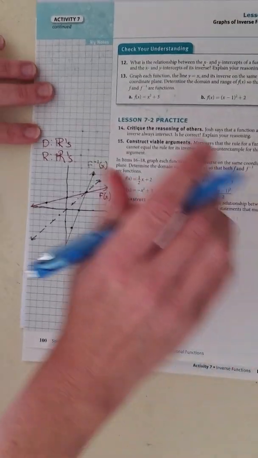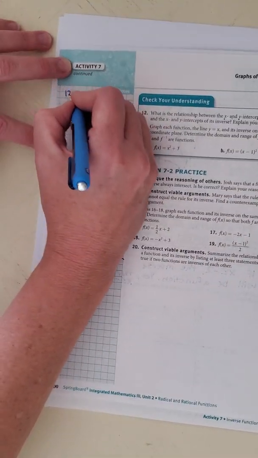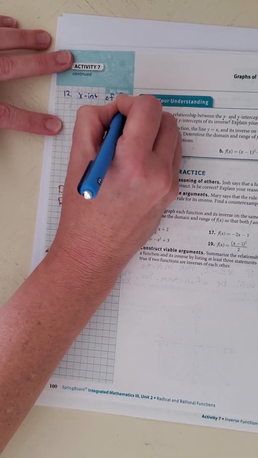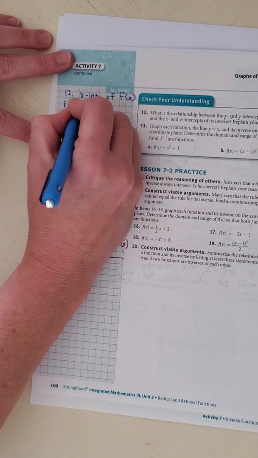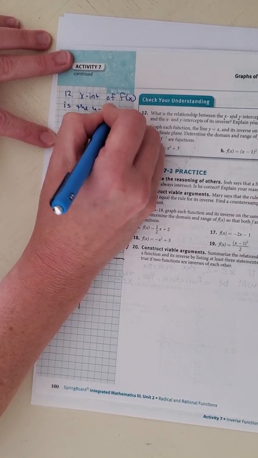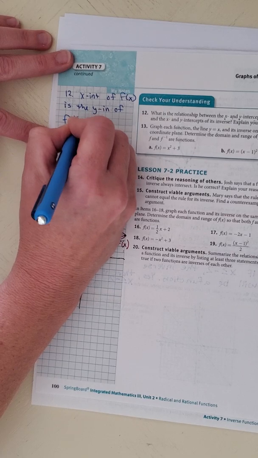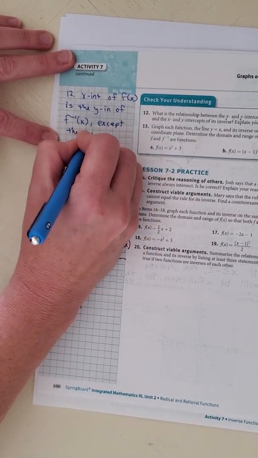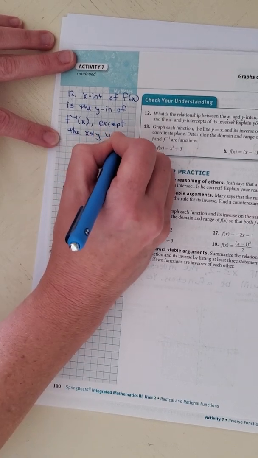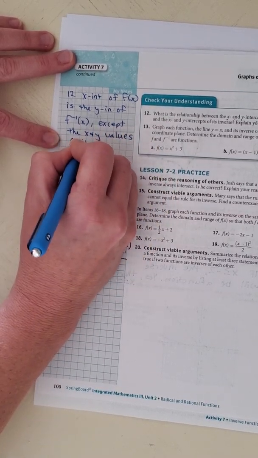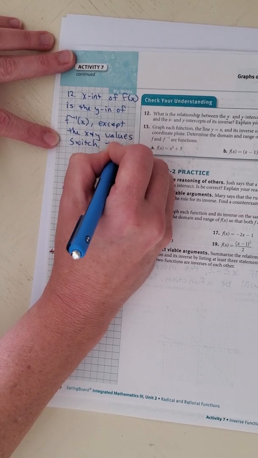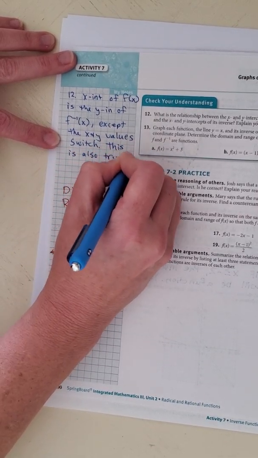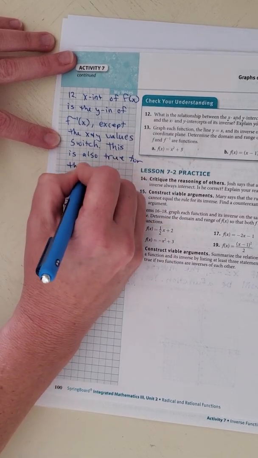So my relationship for number 12 is that the x-intercept of f of x is the y-intercept of f inverse of x, except the x and y values switch. This is also true for the y-intercept.